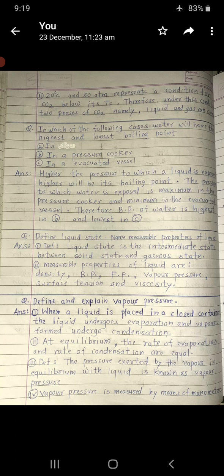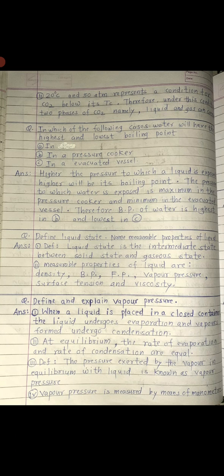So answer, higher the pressure to which a liquid is exposed, higher will be its boiling point. The pressure to which water is exposed is maximum in the pressure cooker and minimum in the evacuated vessel. So therefore, boiling point of water is highest in pressure cooker and lowest in evacuated vessel.